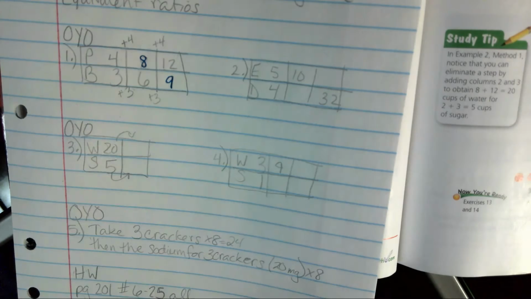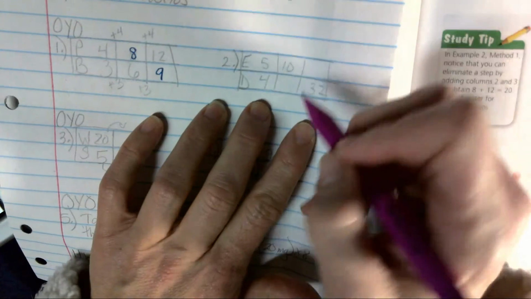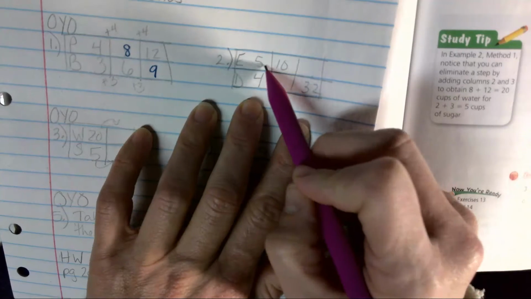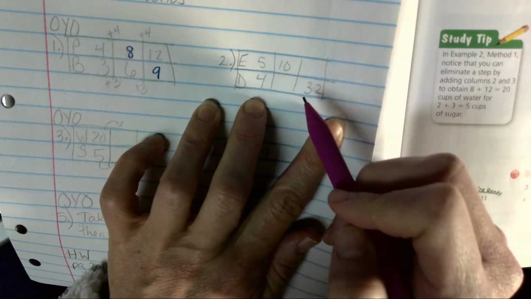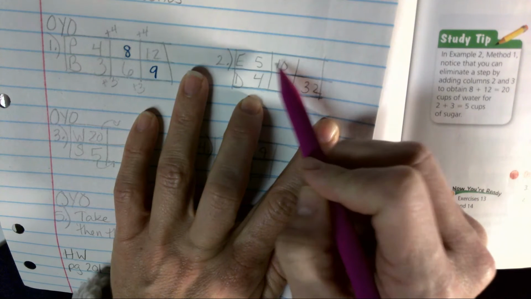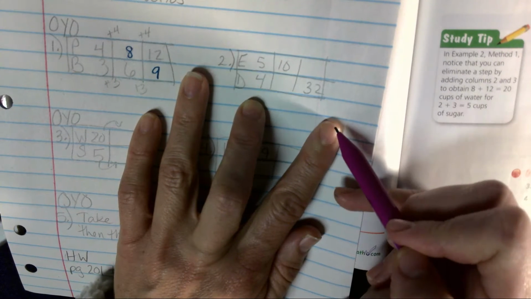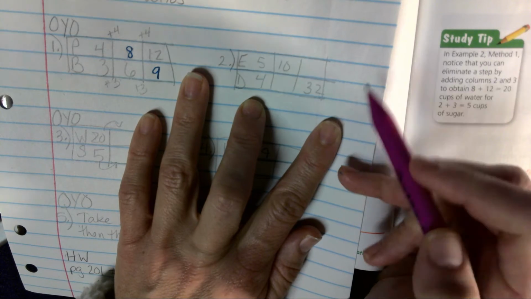I have to figure out what to do here. So I can multiply 5 times 2 to get 10. If you start off multiplying, then you always have to multiply to write your equivalent ratios. If you start out adding, you always have to add or subtract to find your equivalent ratios.